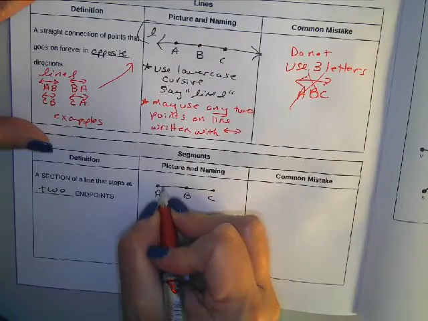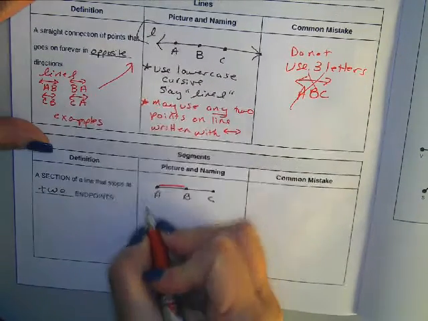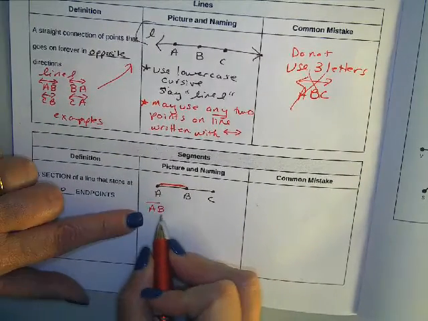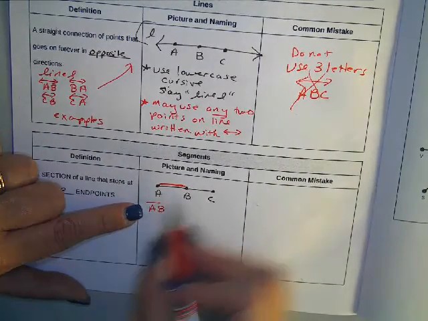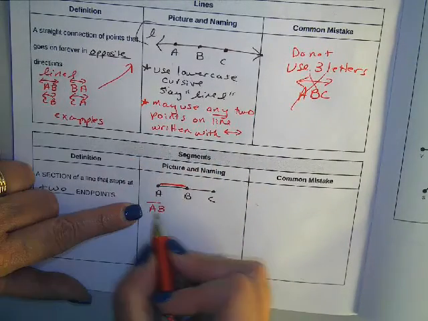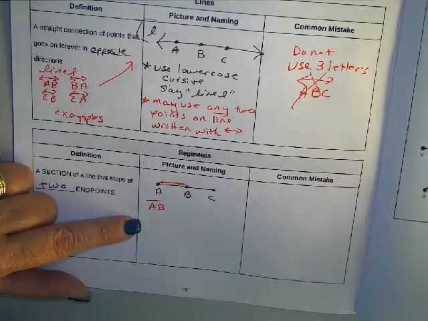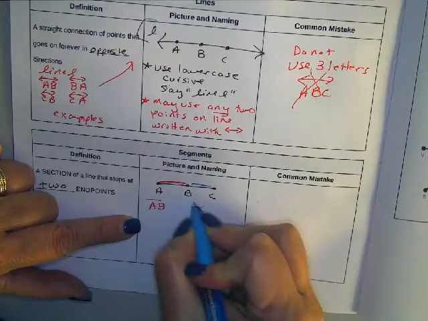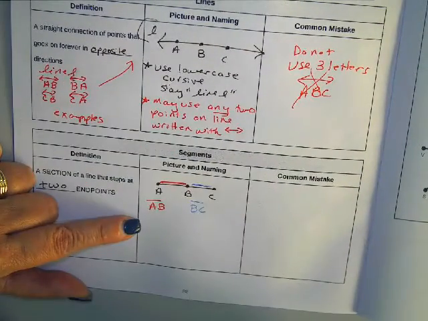There is this segment, which is segment AB, and the way we write it, I'm going to write it in a second, but we put the letters and we do just a straight line. Notice I don't have the little arrows anymore because it's a segment. There are no arrows when it's a segment. I could also do segment BC with the line above it.